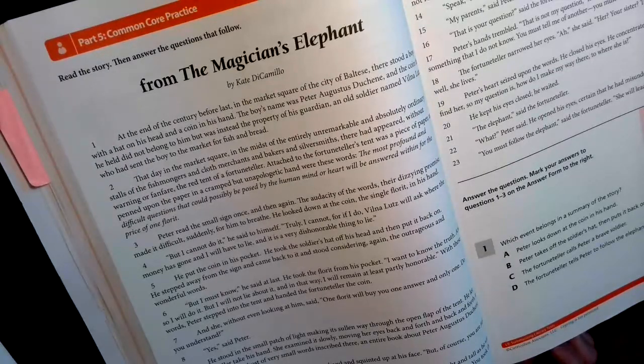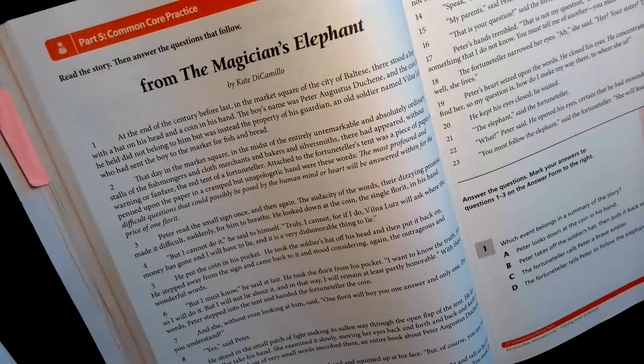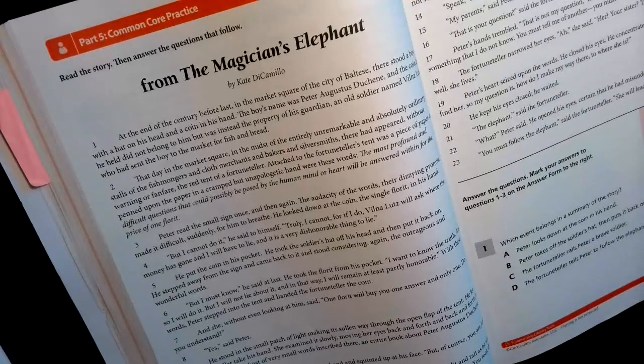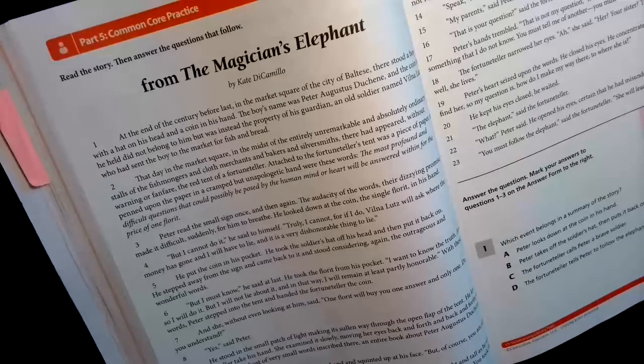Be sure to pay attention to specific character names and the setting and what's actually happening, and try to find those details within your choices when identifying a good summary.